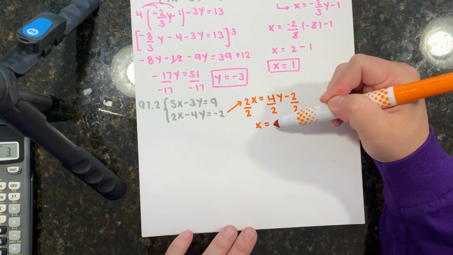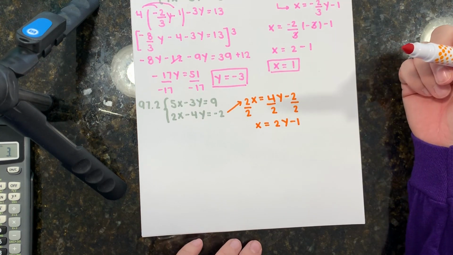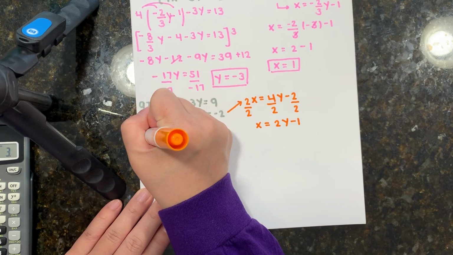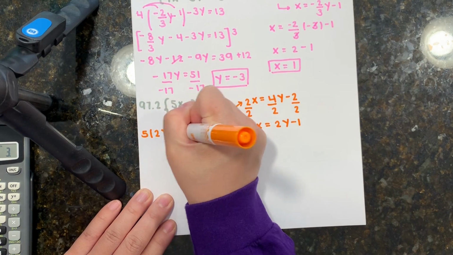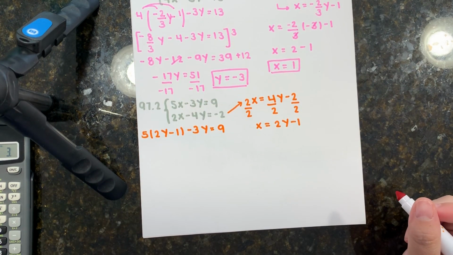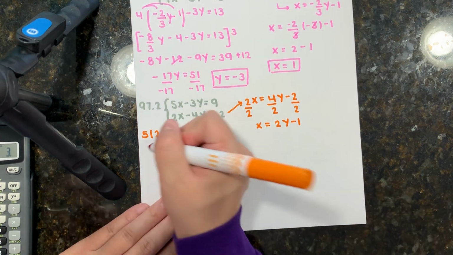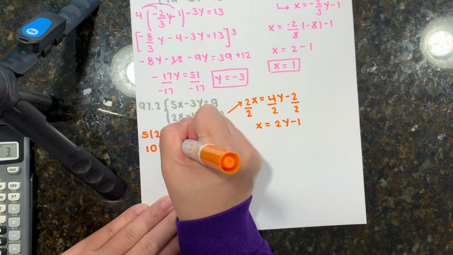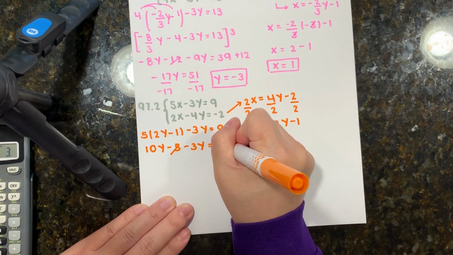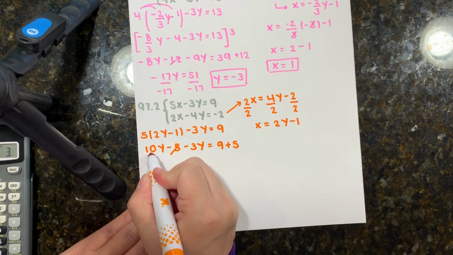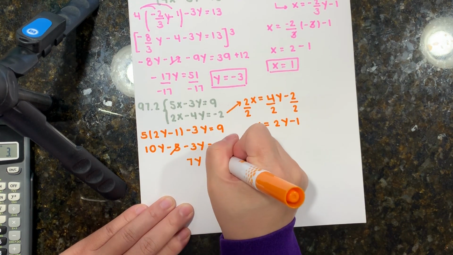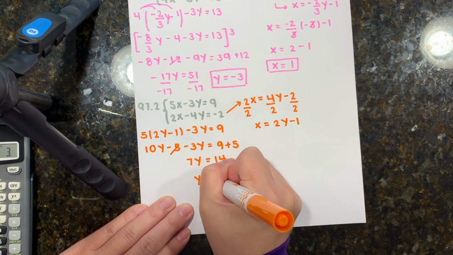Well, that's a little bit easier because now we don't have fractions to deal with. So in some cases that is going to work. And then we're going to substitute that in. So that would be 5 times 2y minus 1 minus 3y equals 9. Then we distribute so that we end up with 10y minus 5 minus 3y equals 9. I'm going to move the 5 to the other side by adding it. Then I have 10y minus 3y, which would be 7y equals 14. So then my y is going to be equal to 2.